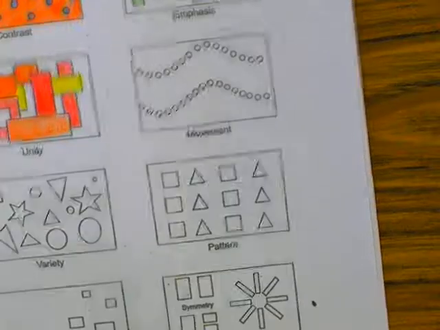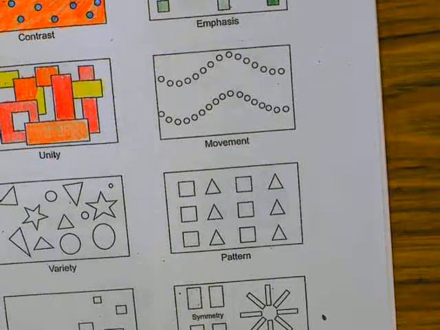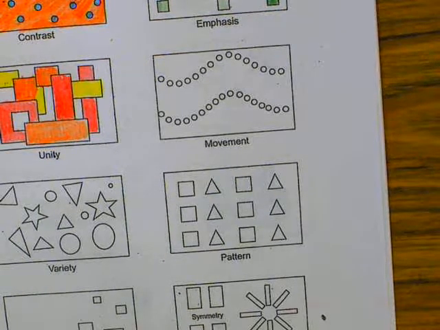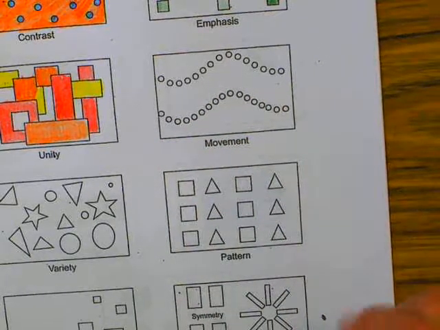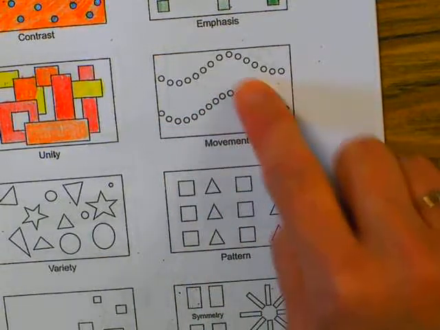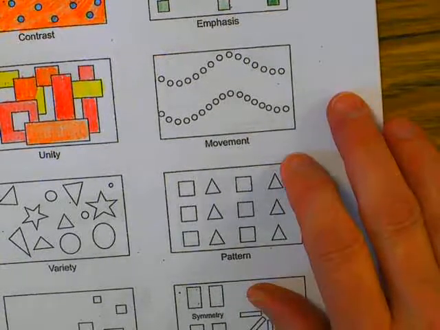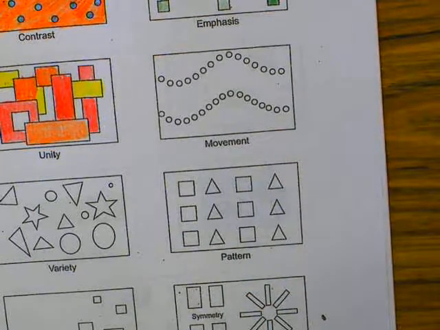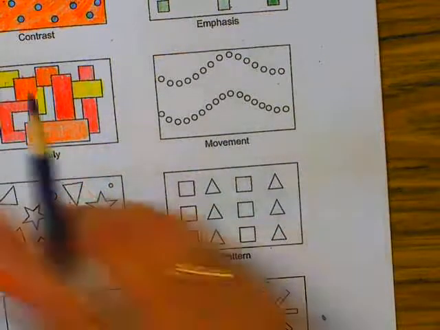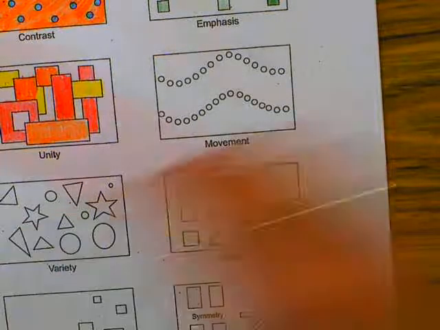Movement. See how those little circles look like inchworms? Okay, that creates movement, the way that they're swaying here. Another way to create movement is to color them in a pattern. I think I'm going to use orange. No, I'm going to use blazer colors.